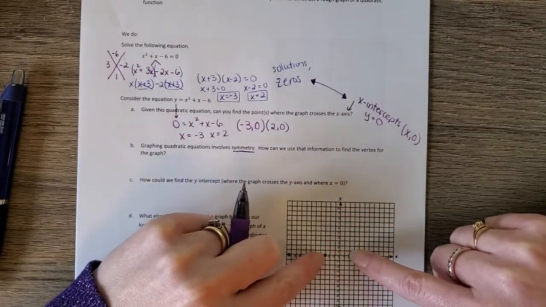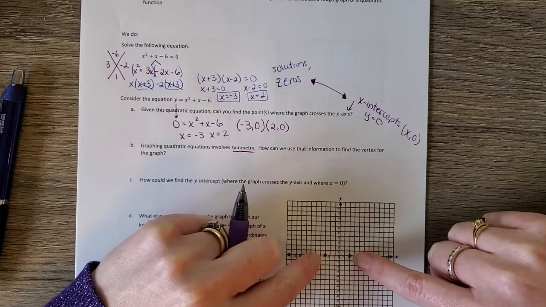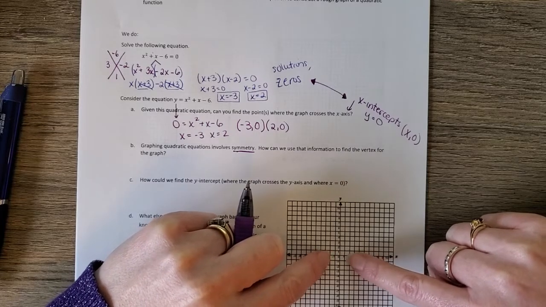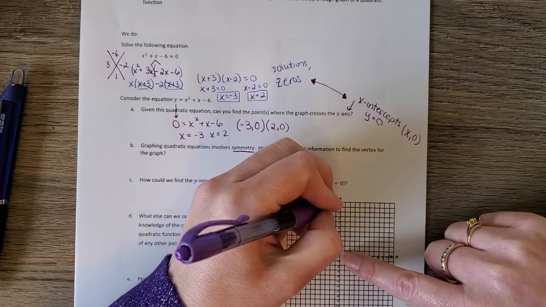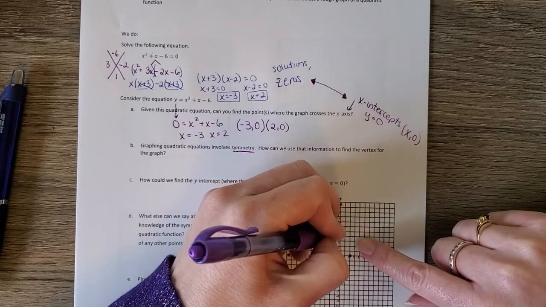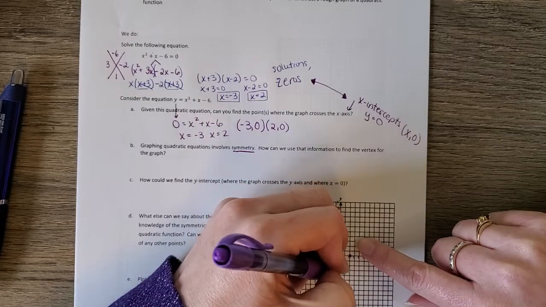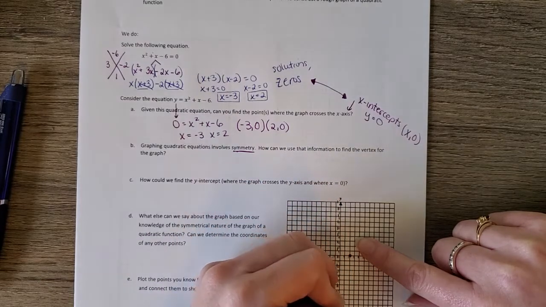So these are at the same horizontal value. The axis of symmetry must split them in half. And so I'm going to count inward, count my boxes till I find the point right in the middle, which in this case is at -1/2. So it's between the 0 and the -1, or -1/2.